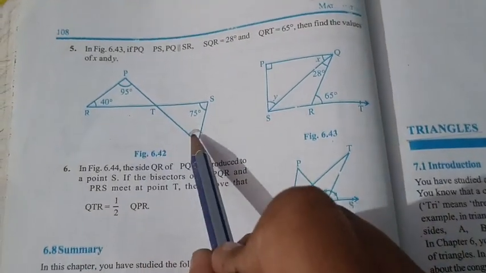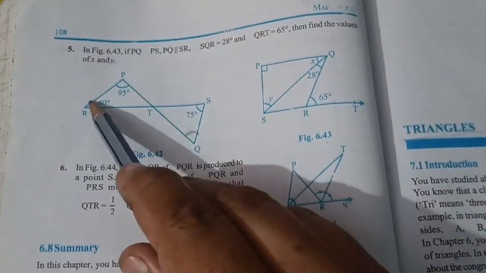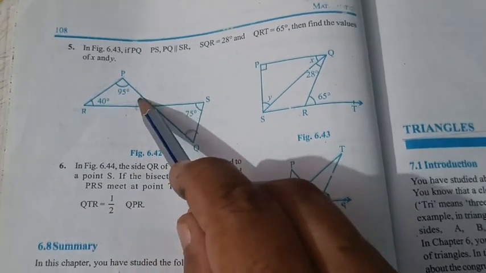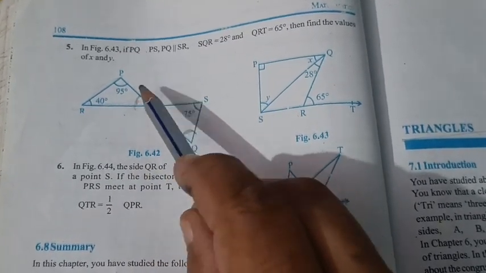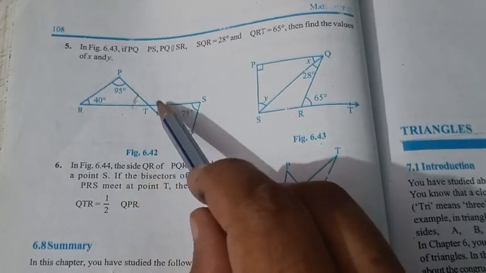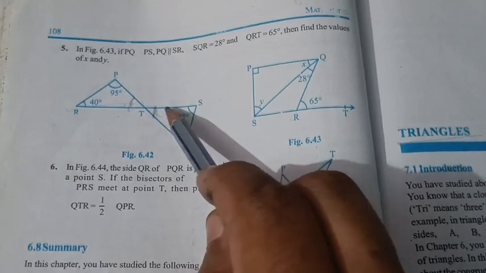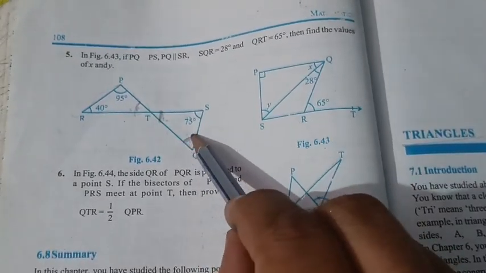In question 4 you have to find this angle. In triangle PRT we have two angles, so you will find the third angle, and this angle is equal to this angle. Why? Due to vertically opposite angles, as I told you before. Again you have two angles, and you can find the third angle.